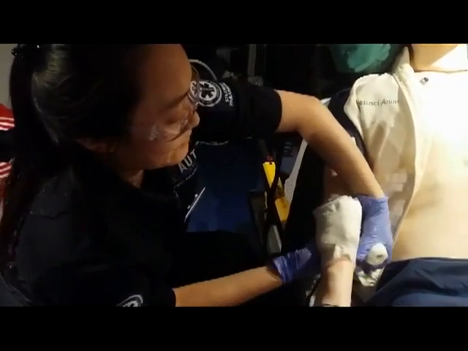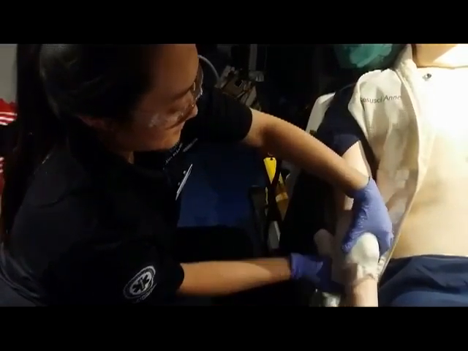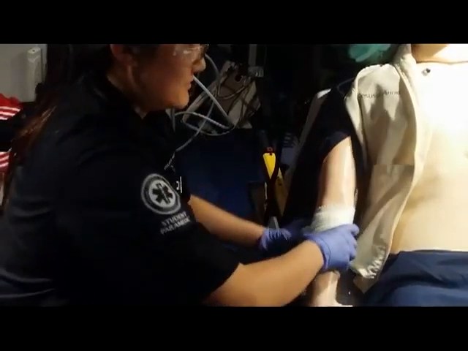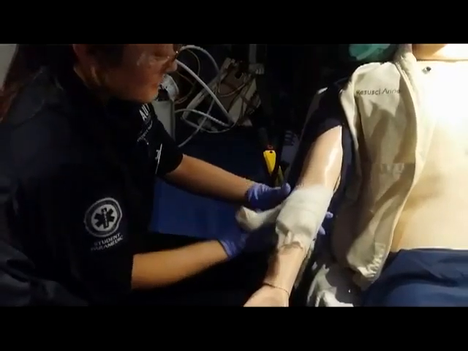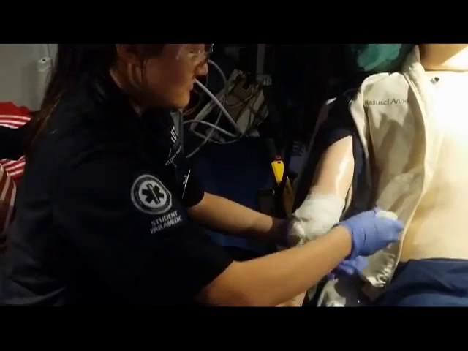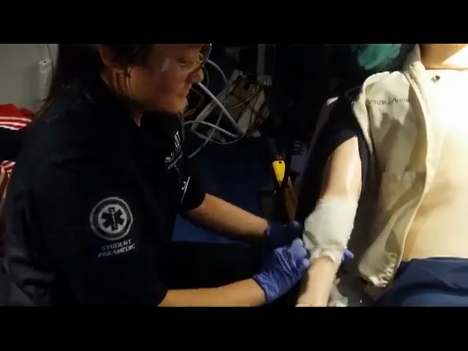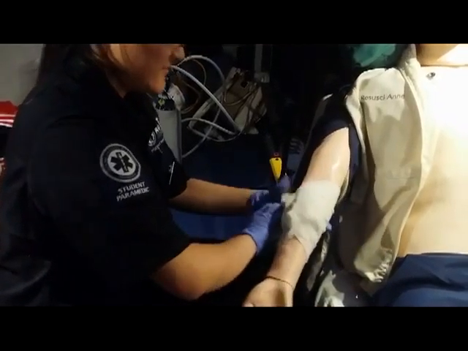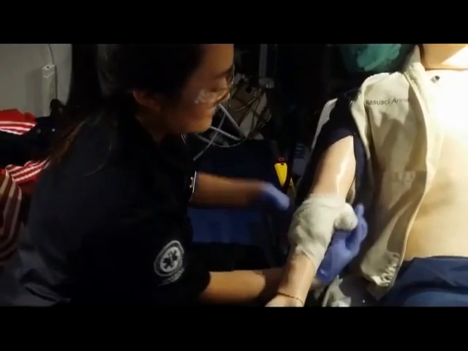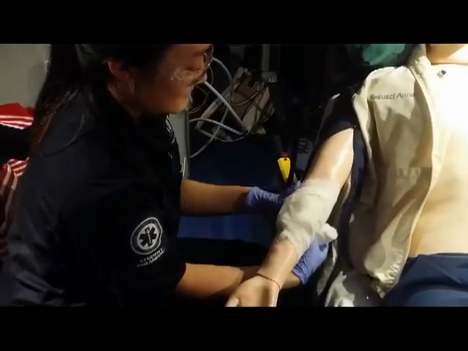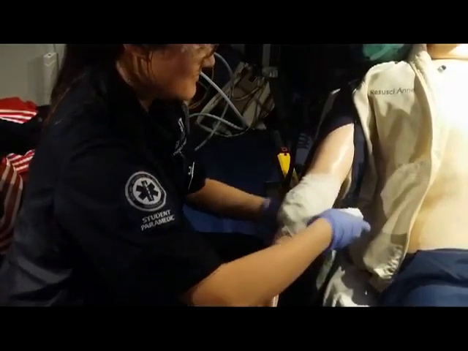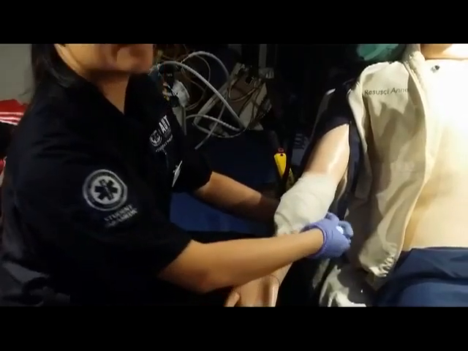And then we also do crossing over and a twist to help tighten it. So we're just gonna tie as tight as possible.